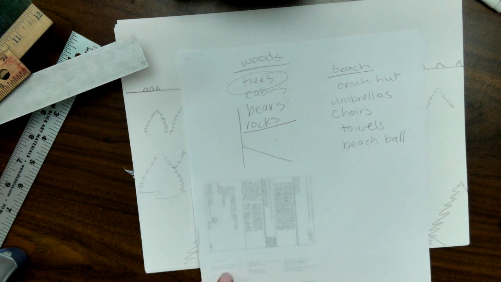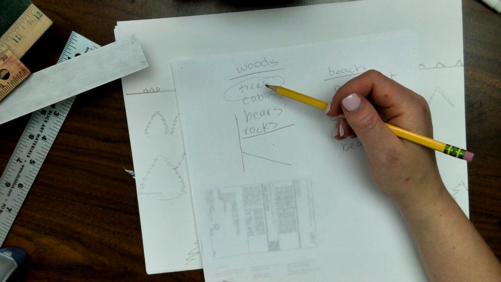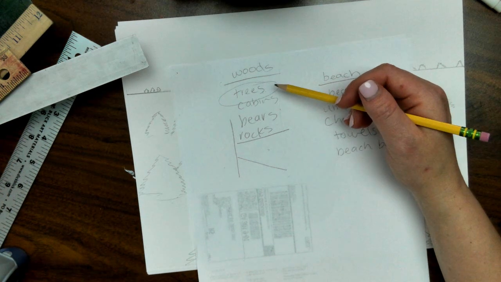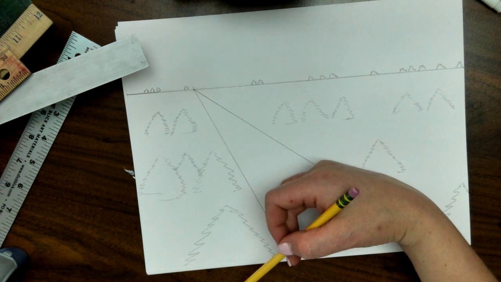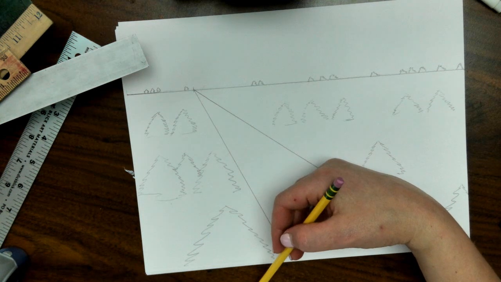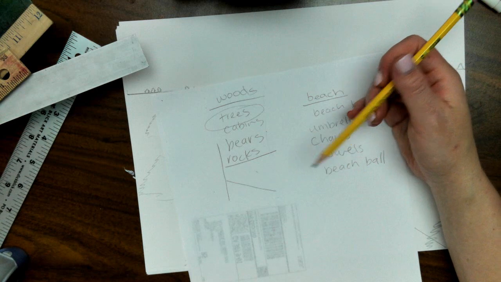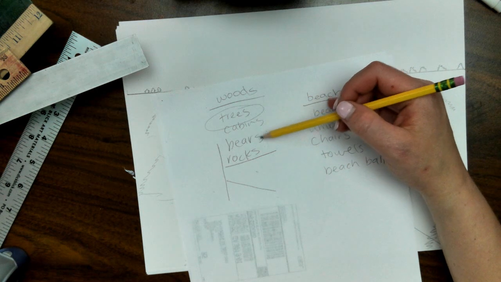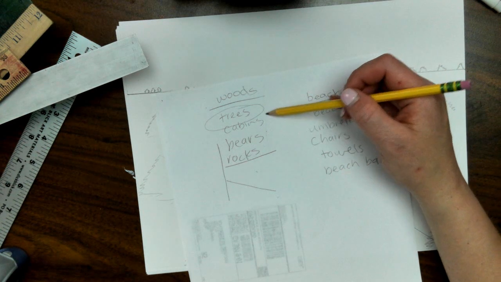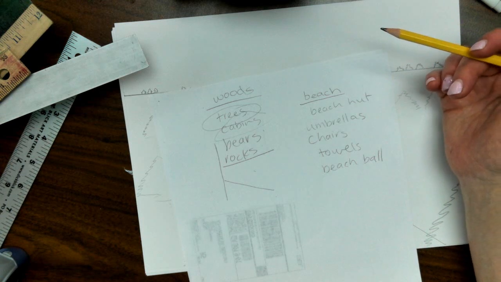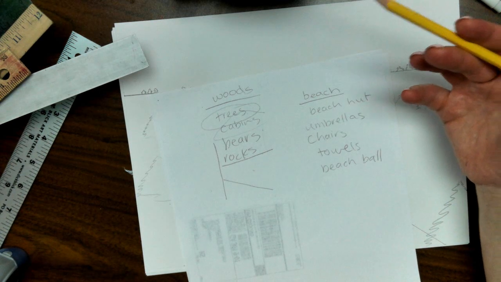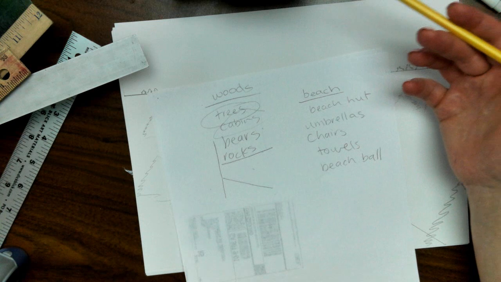Okay, so what I'm going to do next is look back at my list. I've got my first object all the way down, getting larger as it goes. Next up, I'm going to pick the next largest object. For me, if I look, I've got cabins, bears, and rocks. So really, cabins is the next biggest object, because usually a cabin's bigger than a bear. Definitely bigger than a rock, hopefully.